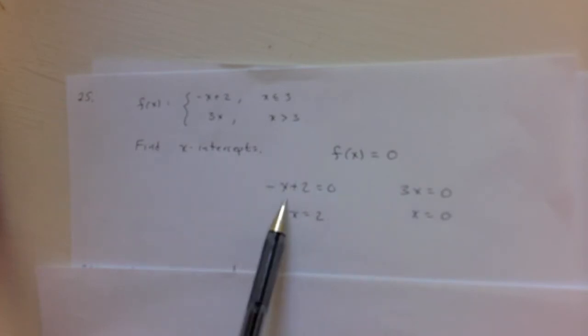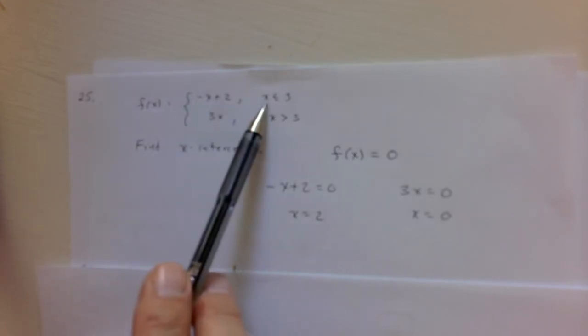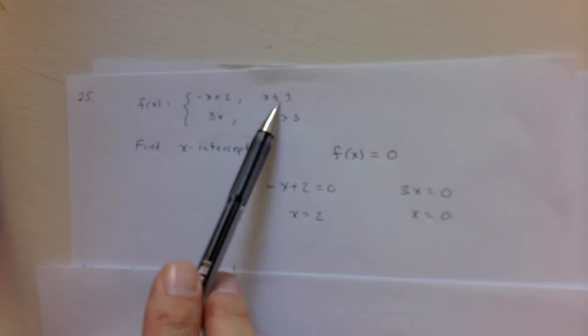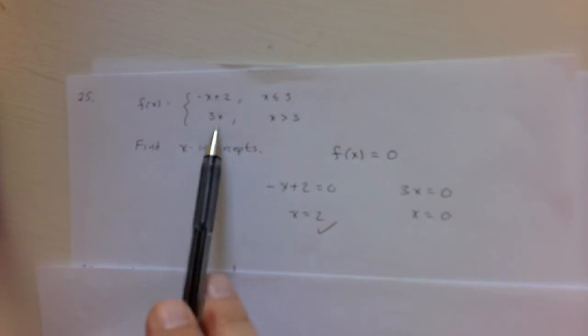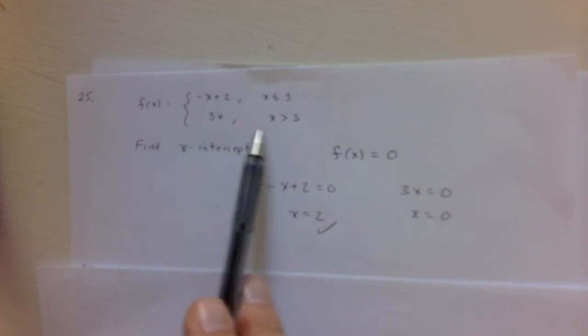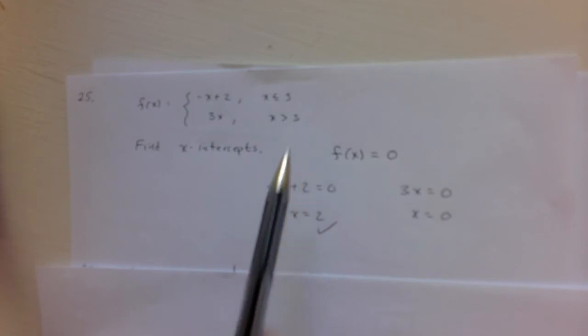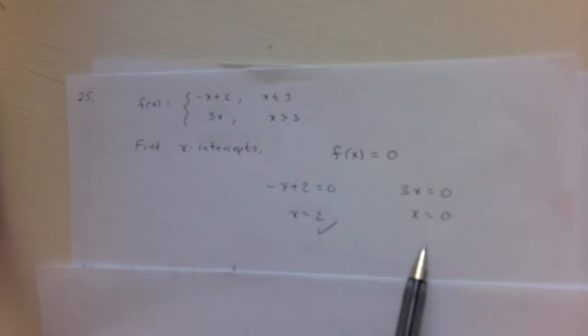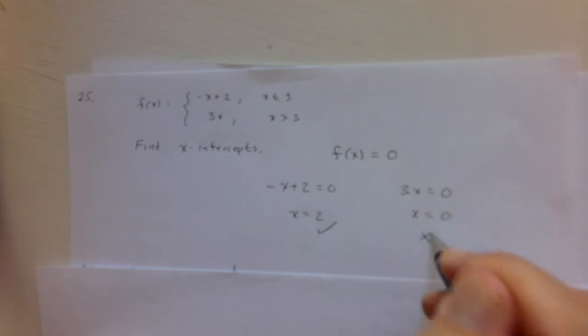In this first rule, we say that f of x equals minus x plus 2 only if the x value is less than or equal to 3. Well, 2 is less than or equal to 3, so that works. Next, f of x equals 3x only if x is bigger than 3. Well, 0 is not bigger than 3, so this doesn't work. So the only x-intercept is x equals 2.